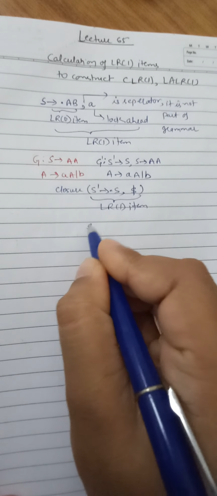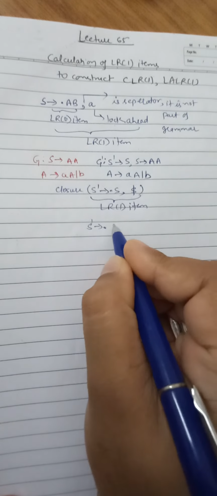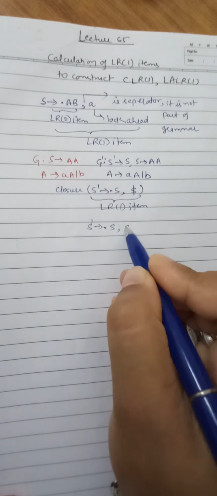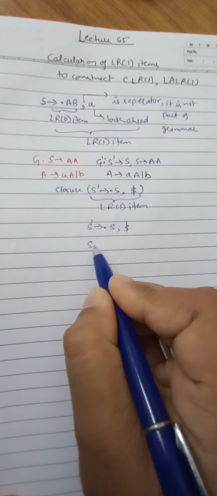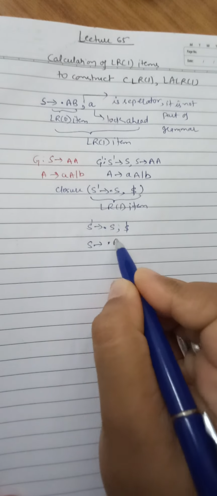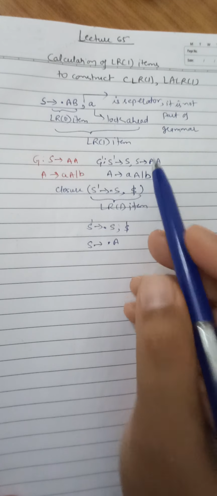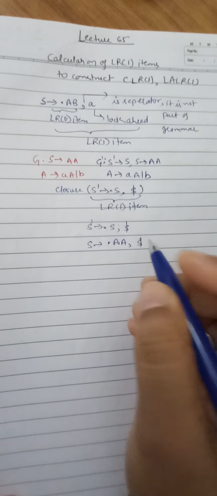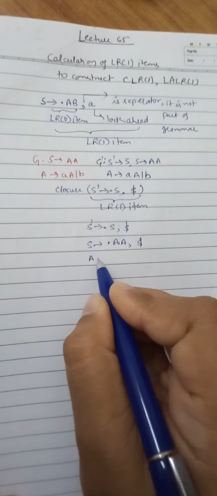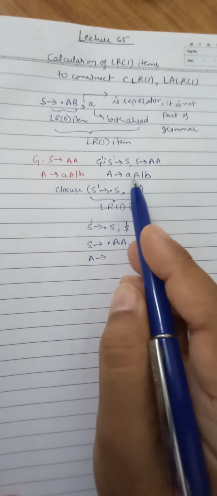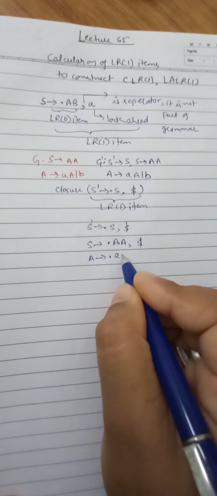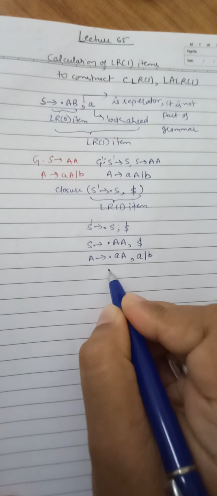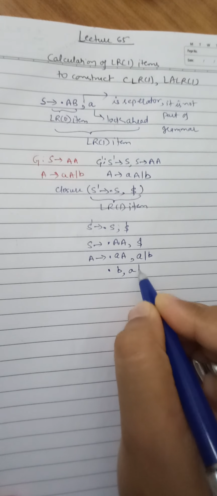Next we write S' → .S, $, and S → .AA, a|b, and A → .aA, a|b, and .b, a|b.